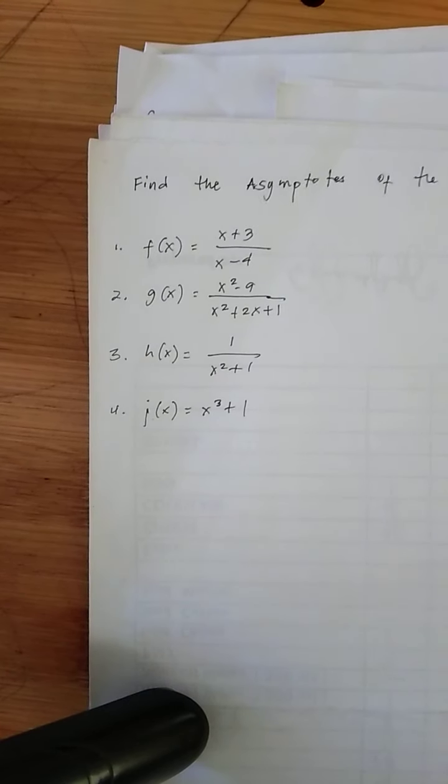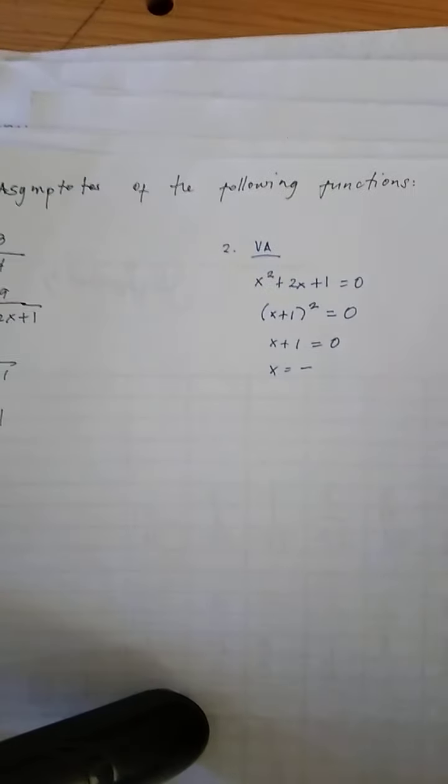Okay, so let's continue with number 2. So we have here g of x equals x squared minus 9 all over x squared plus 2x plus 1. Okay, so let's continue. To find the vertical asymptote, let's equate the denominator to 0.